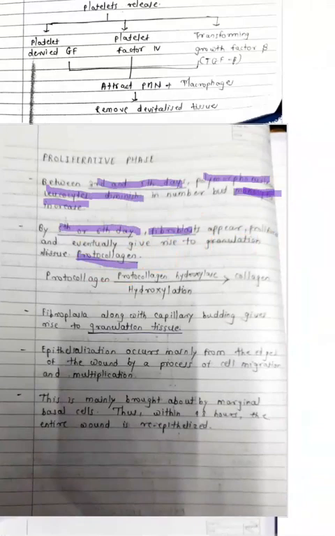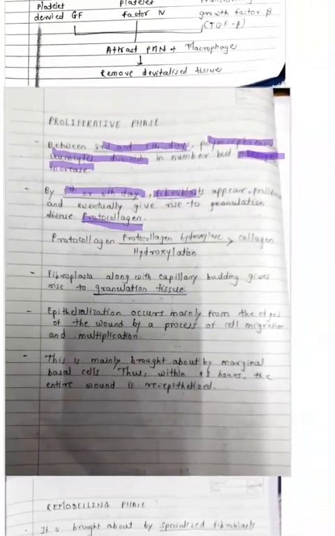We know that fibroblasts play a role in the collagen synthesis. So they will try to synthesize collagen. For the synthesis of collagen, they will synthesize protocollagen. Protocollagen will be converted into collagen with the help of protocollagen hydroxylase. So it is a hydroxylation reaction. Now fibroplasia along with capillary budding give rise to granulation tissue. So this is important event. There is formation of granulation tissue.